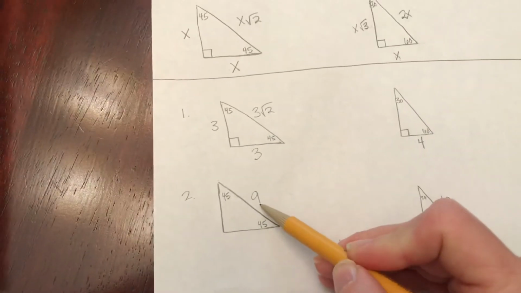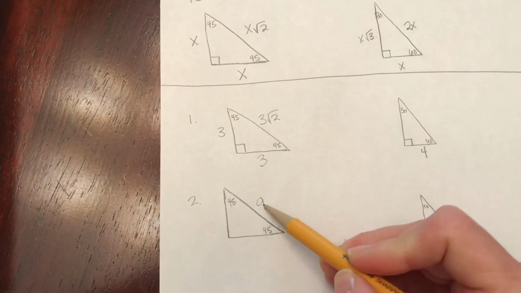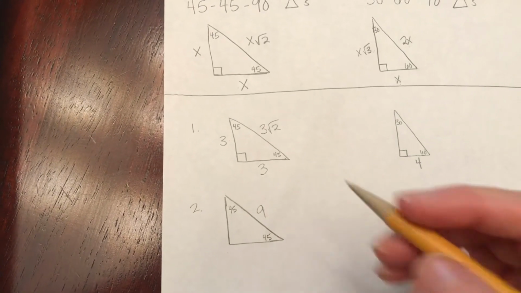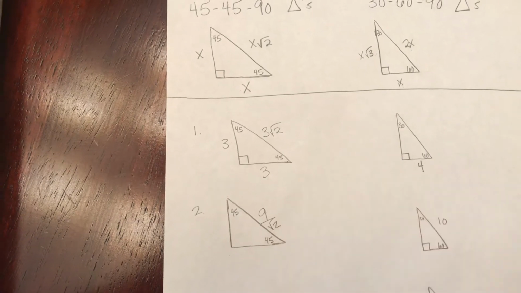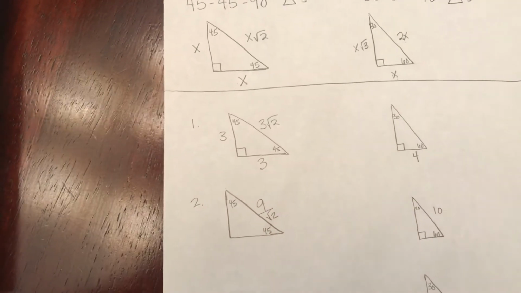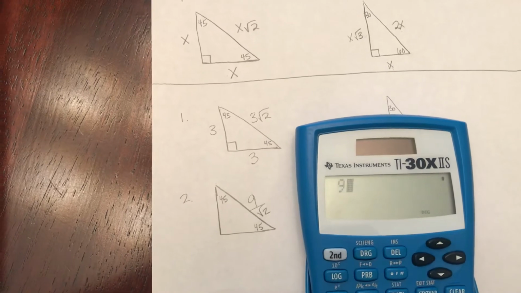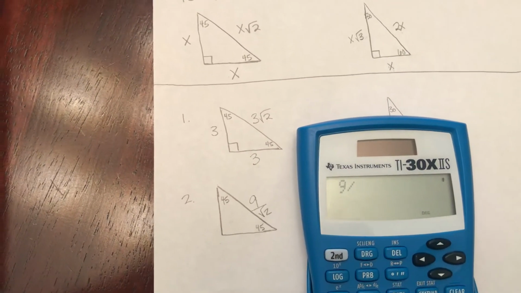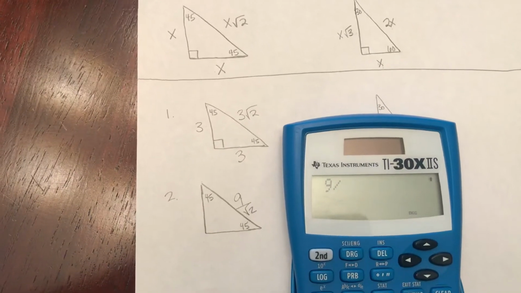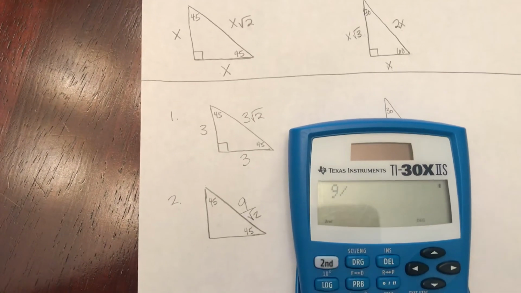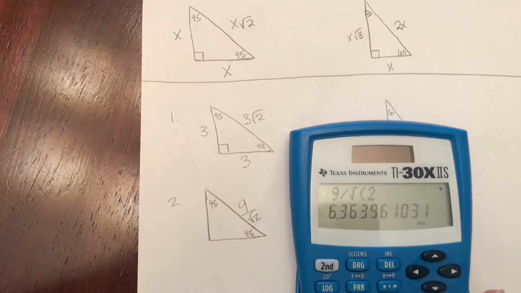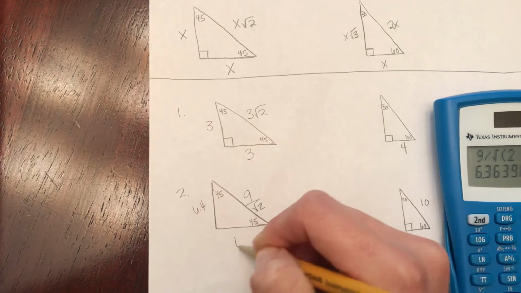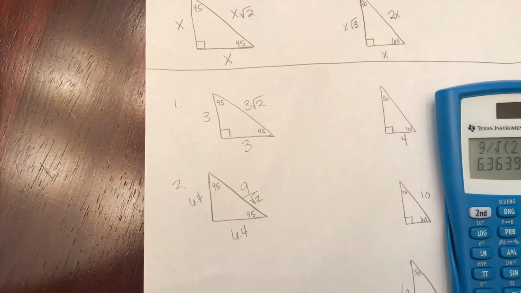Okay, but they might give you the hypotenuse. If they give you the hypotenuse and you have to go back, then you are going to divide by the square root of 2. You can do that on your calculator: 9 divided by the square root of 2. Normally I don't like for you to have decimals, but it's okay when we're doing area. I'm okay with a decimal. So 9 divided by the square root of 2 is 6.36. Let's just call that 6.4. So both of these legs are going to be 6.4.